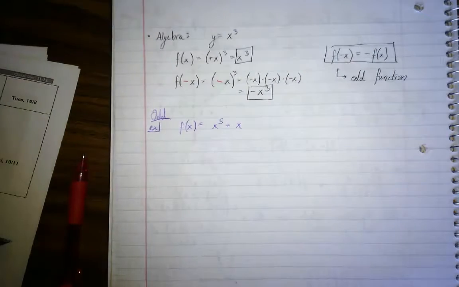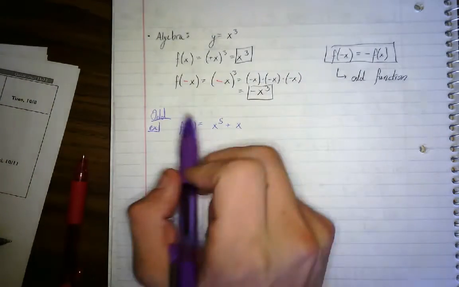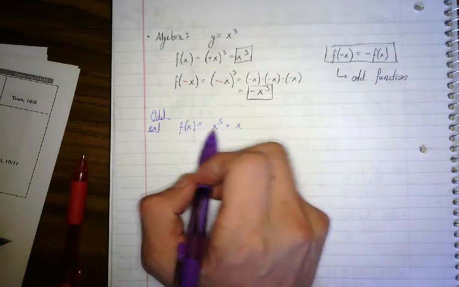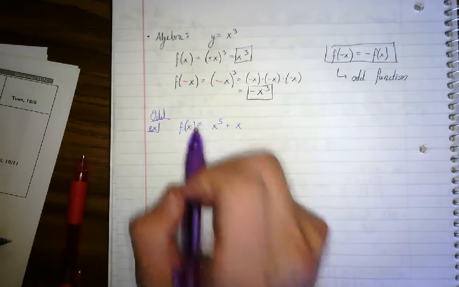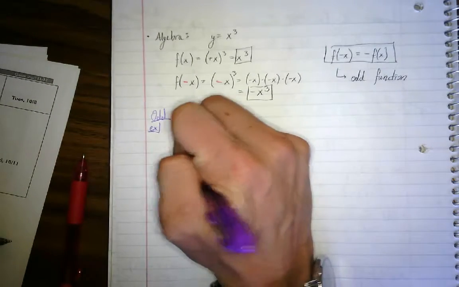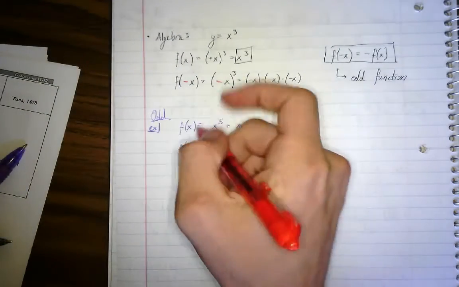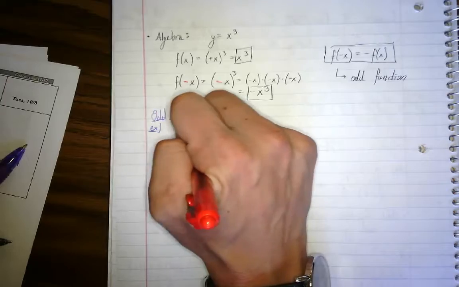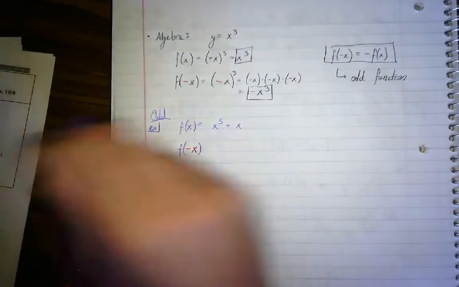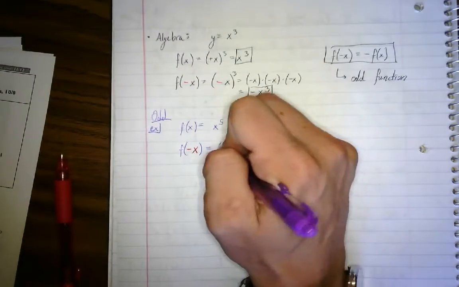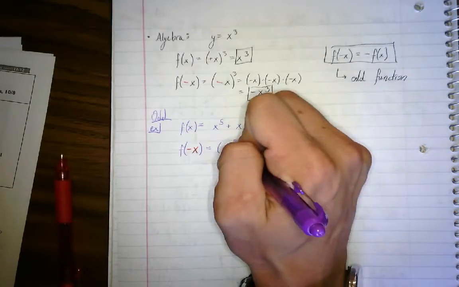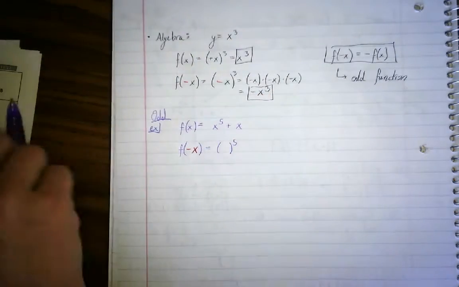Okay? So what we're trying to do is figure out, in general, what is this function going to look like when we have a negative value in here? So we're going to instead replace all our x's with a negative x. So what used to be an x is now a negative.